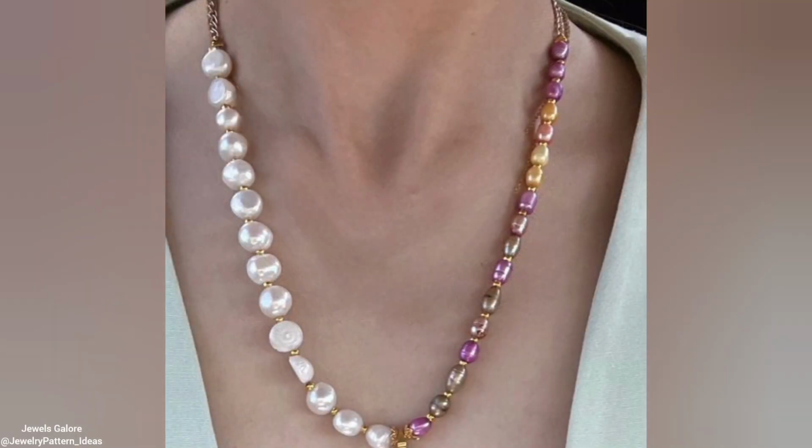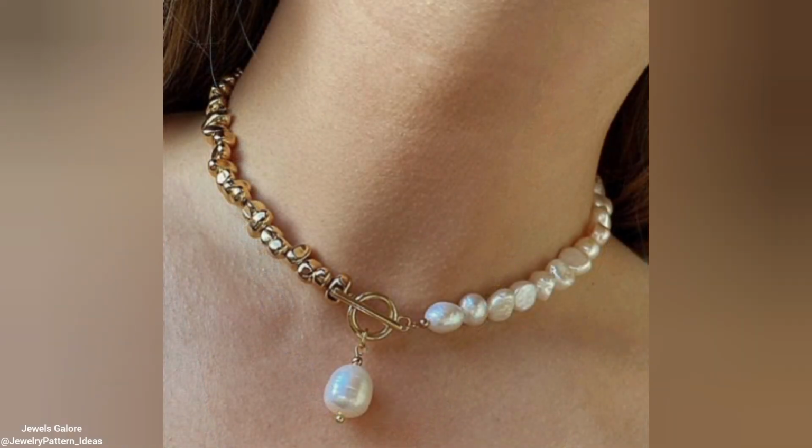Asymmetrical necklace. One half has large white pearls. The other half features ombre-colored beads, pink, orange, bronze with smaller pearls in between. Mixed media choker. One side has small white pearls. The other side has gold metal beads. Central toggle clasp with a hanging pearl charm.